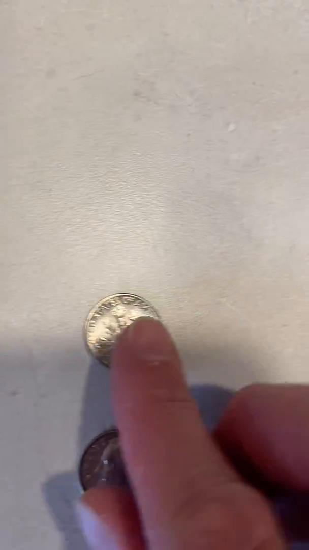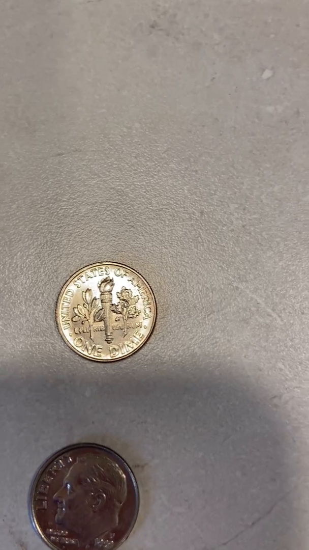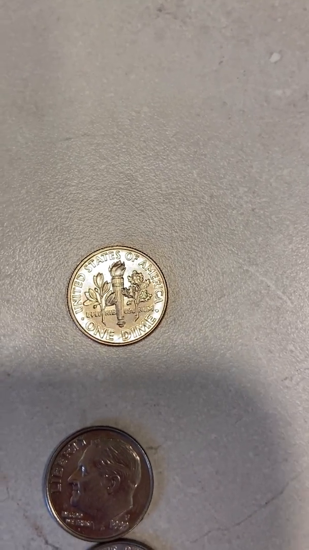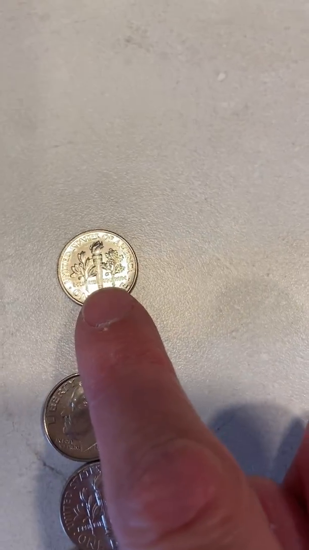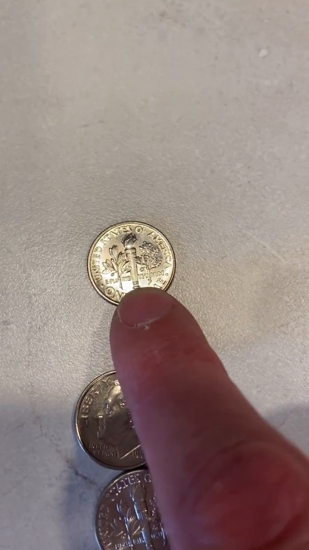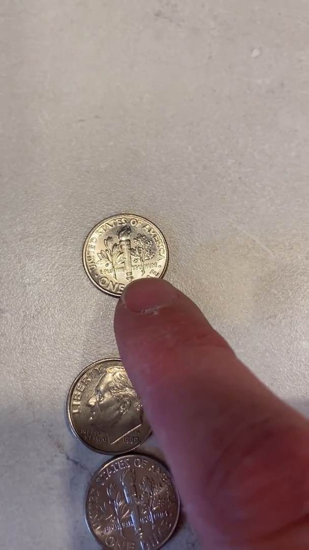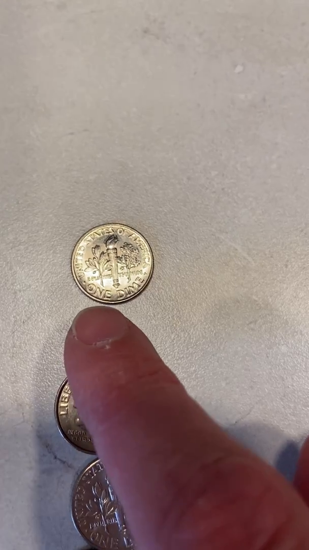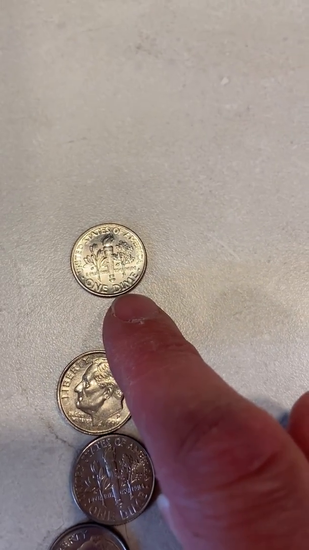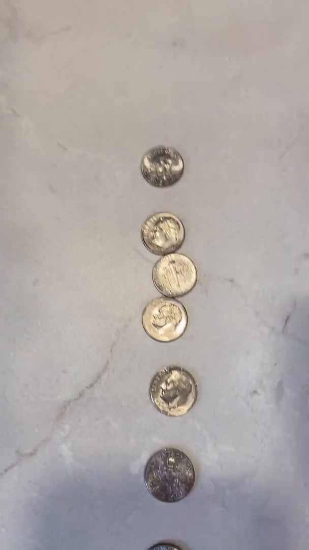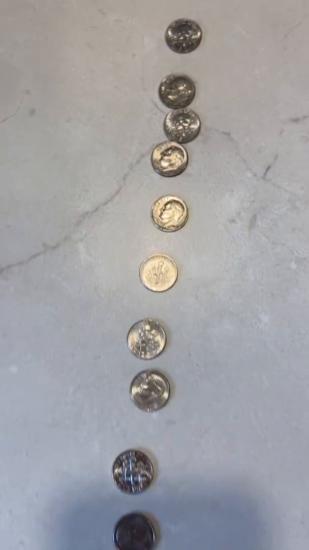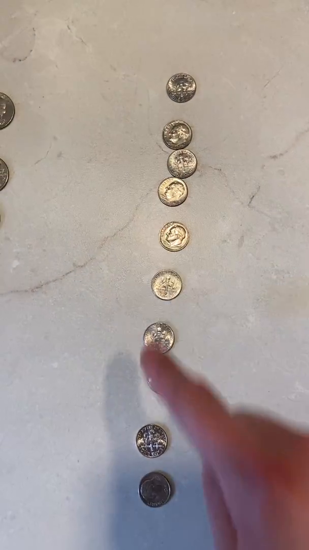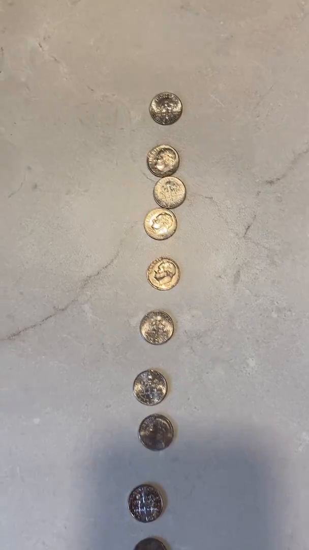On the back of a dime, you've got 3 symbols for peace and prosperity, okay? That would be the torch in the center. That's the one I always look for. I think it's a torch, an olive branch, and an oak branch, okay? At the bottom, it says one dime, okay? A dime is worth 10 cents. If you look, I have a whole row of dimes out here on my kitchen counter.